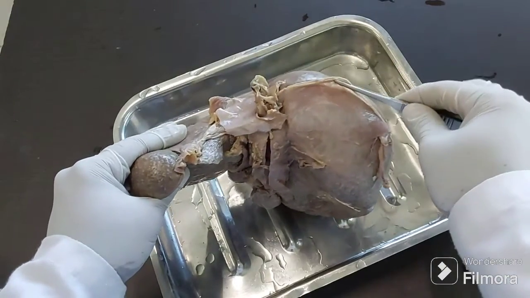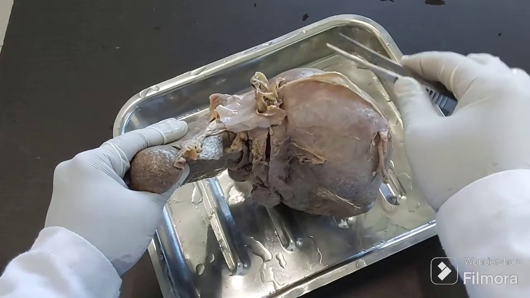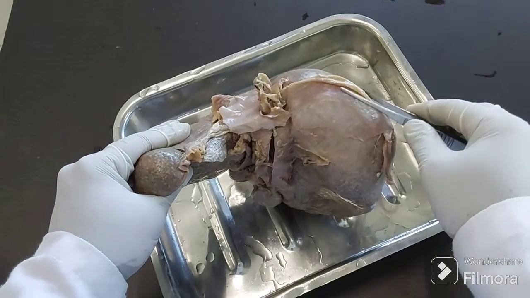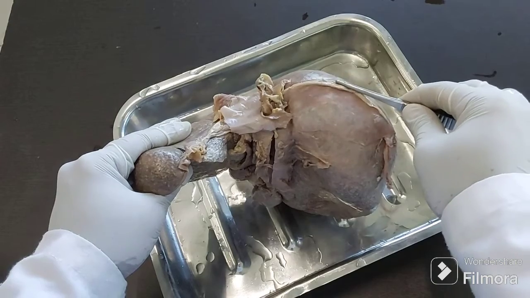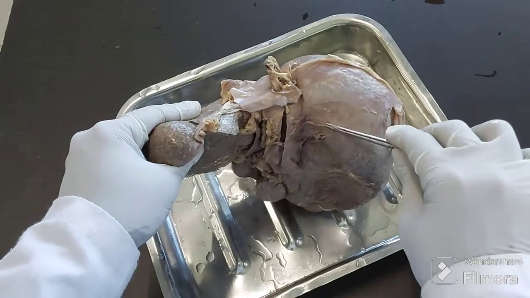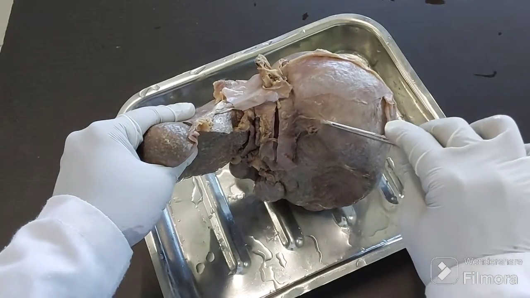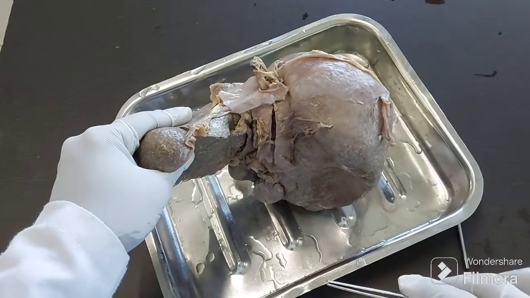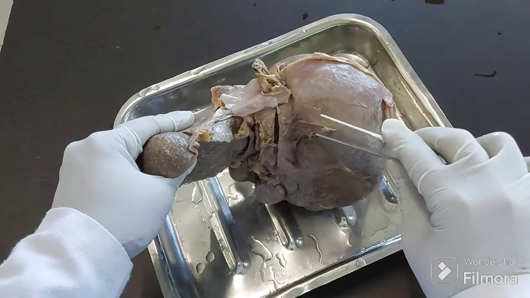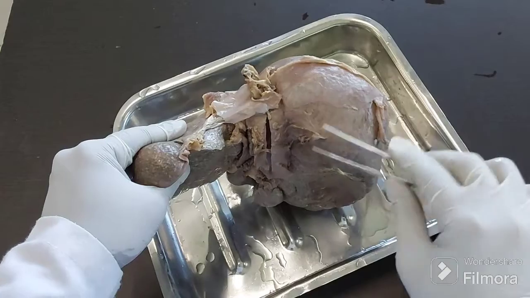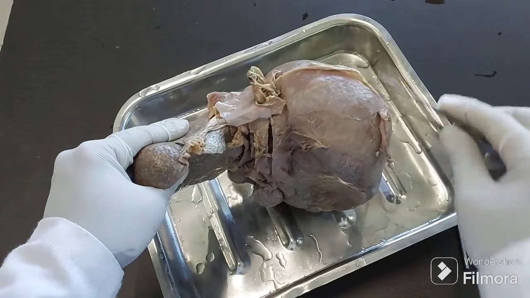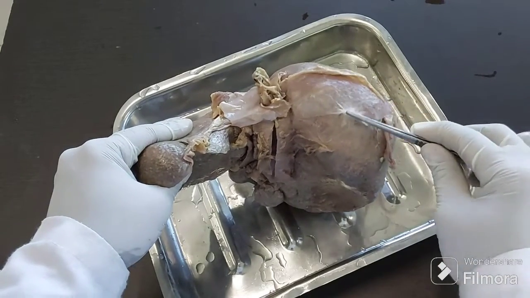The superior layer is getting reflected from the diaphragm to the superior aspect of the liver. Again from this aspect of the liver, the peritoneum gets reflected onto the kidney posteriorly, and that forms the inferior layer of coronary ligament. So we have superior layer of coronary ligament here and inferior layer of coronary ligament.